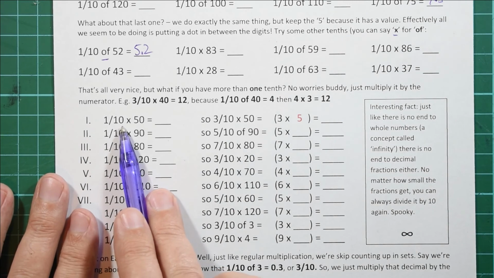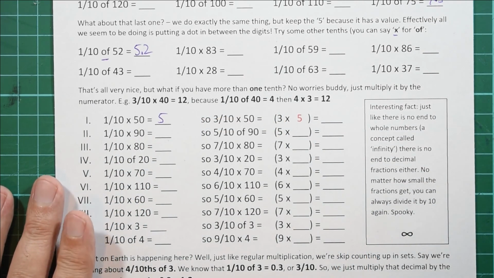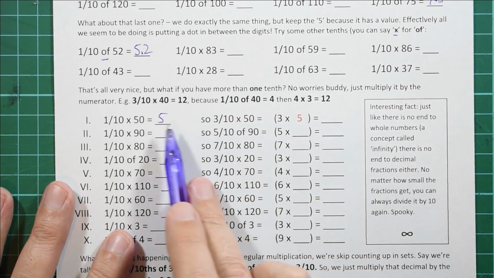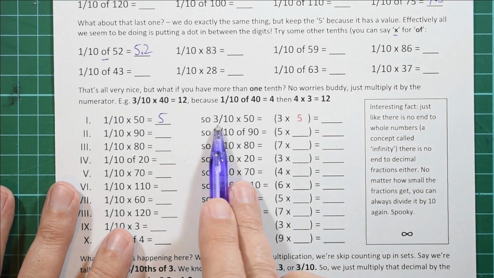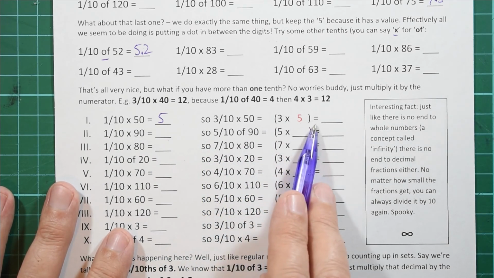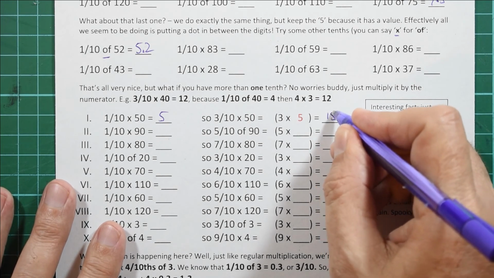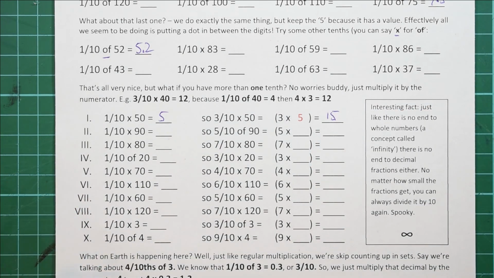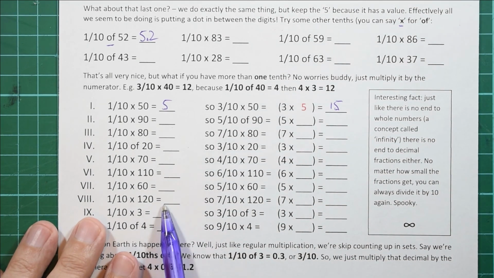What is 1/10 of 50? Well, that is very easy. We know it is 5. So if we know 1/10 of 50 is 5, 3/10 of 50 must be 3 times 5. That would be 9, 12. Oh, no, hang on, it's 15. I always get those two muddled. 15. Not bad, right? Okay, well, how about one down here that's a little bit juicier?